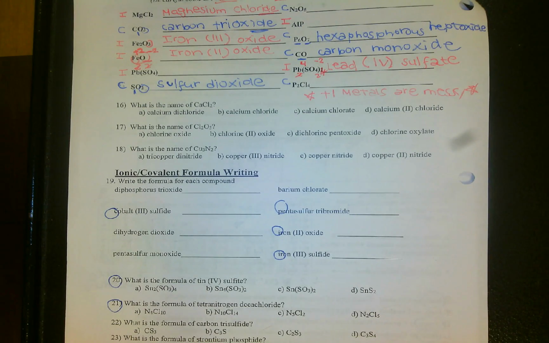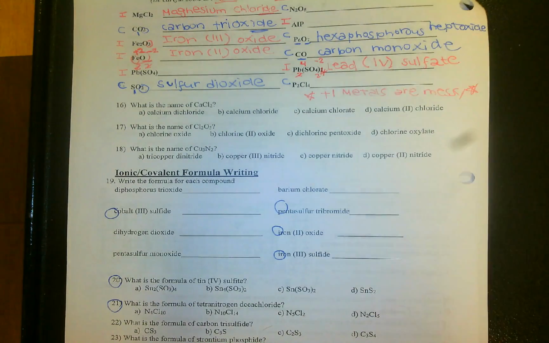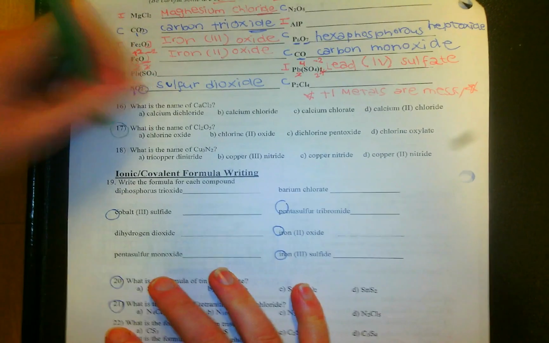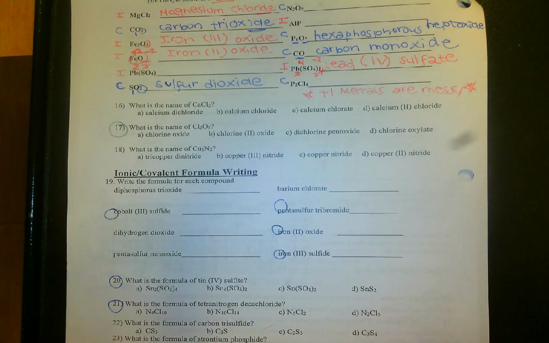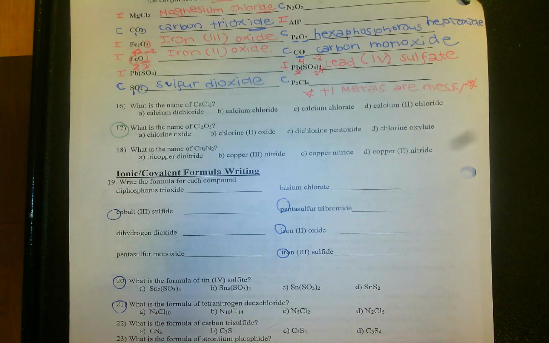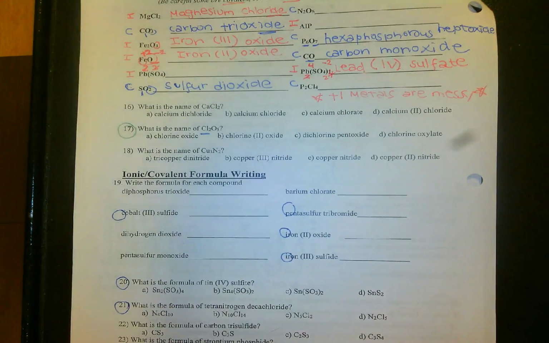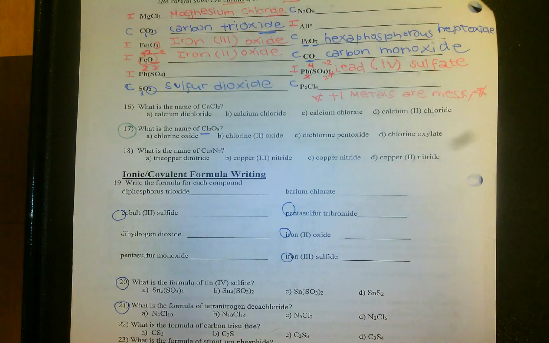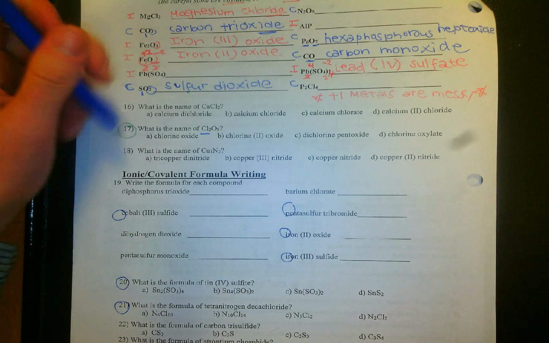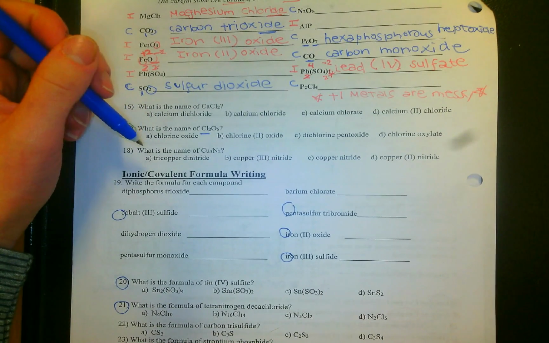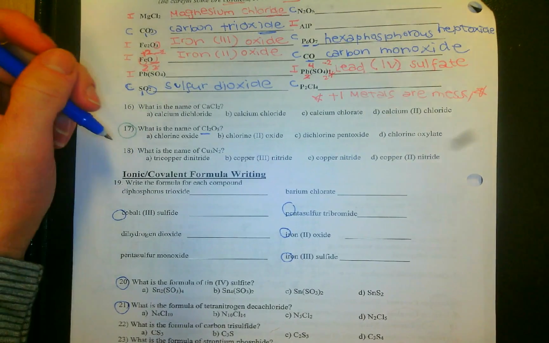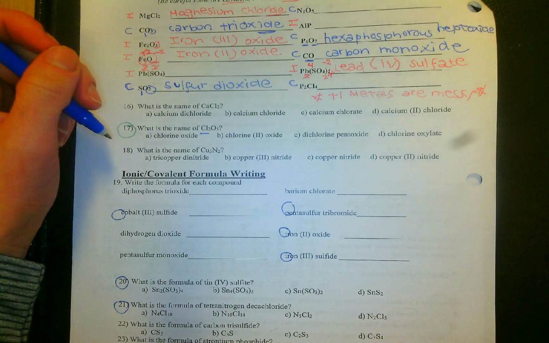Next problem. We're going to do number 17. What is the name of Cl2O5? Again, the first thing you want to be thinking is, is this ionic that I'm dealing with or covalent? I can just look at this first one. Chlorine is a nonmetal, so therefore I must be dealing with a covalent compound. Covalent compounds are easy. You can do them quickly. So I only need a prefix. I don't have to worry about crisscrossing, swapping, dropping, none of that.